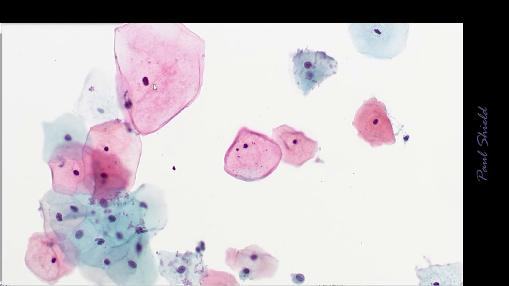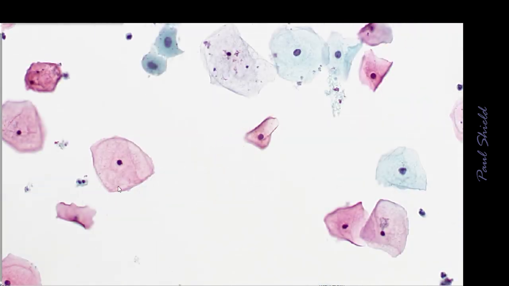This is a mixed field here. Again, the orange cells are superficial, these blue ones intermediate cells. The intermediate cells aren't always blue and the superficials aren't always orange, but it's an indication that there is more keratinization. You can see the nucleus shrinks down to just a small thing, whereas in the intermediates we have a more finely granular, even chromatin that I'll show you under high power in a minute. So they're superficials over there.